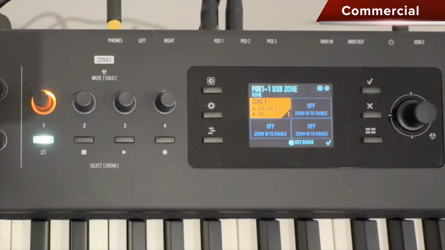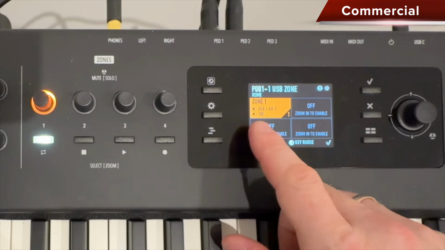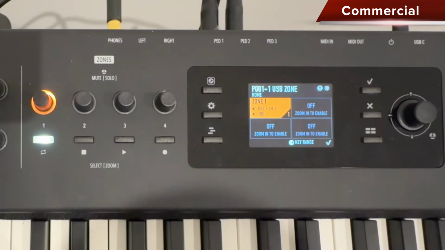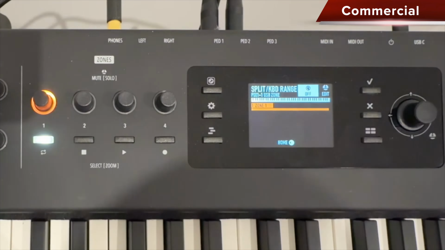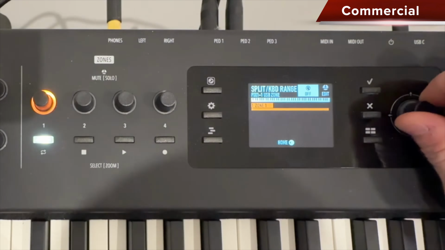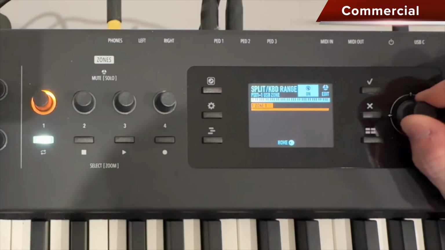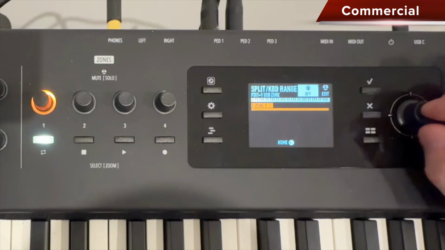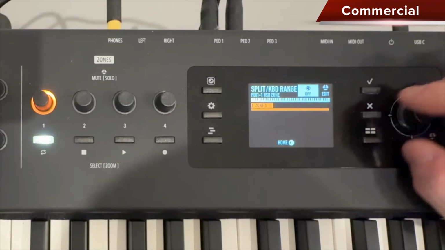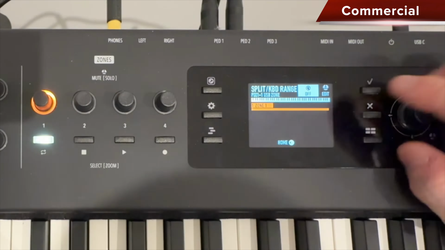So now, for example, we have zone 1 activated here. We can see here that the signal is being sent via USB on channel 1. And the volume is 100. Now, if I move this to the right here, I can set the range. Here, I can set it to on, off, whatever that is. I don't know what that symbol means yet. We'll have to figure that out. We'll manage it. I just pressed it now, but whatever.